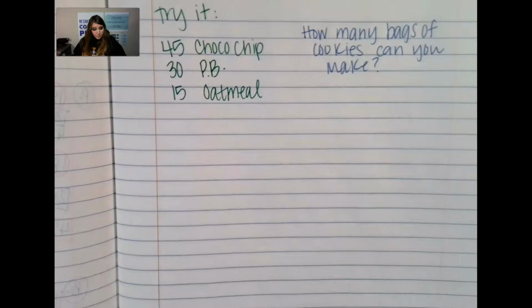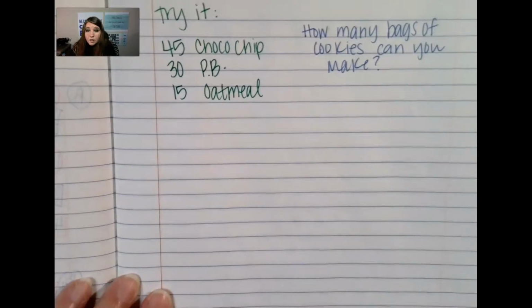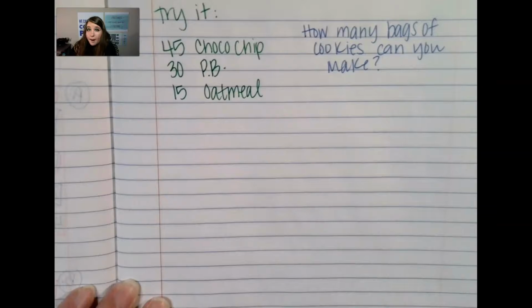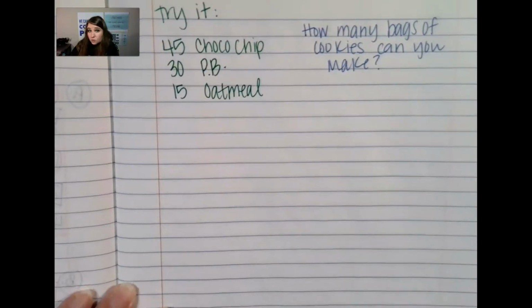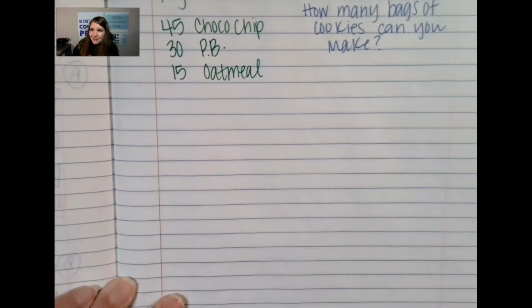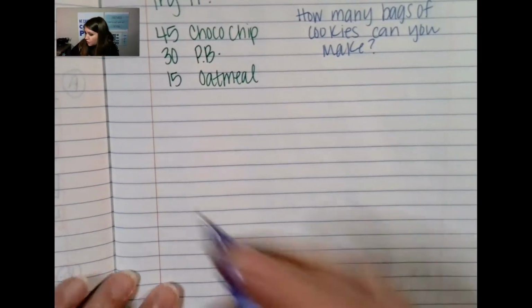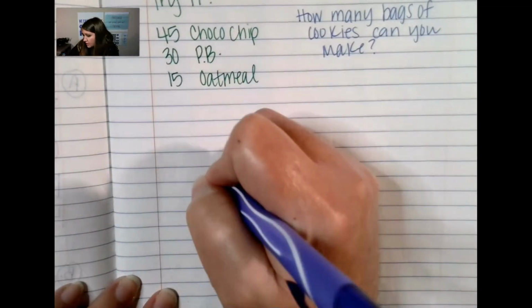All right, because I prefer the ladder method, I am going to use the ladder method to solve. If you don't like the ladder method, you may use factor trees. You may also use factor pairs. Your choice. You do you. You pick out what math you love the most, and you do whatever works for you. There is no one strategy to use.